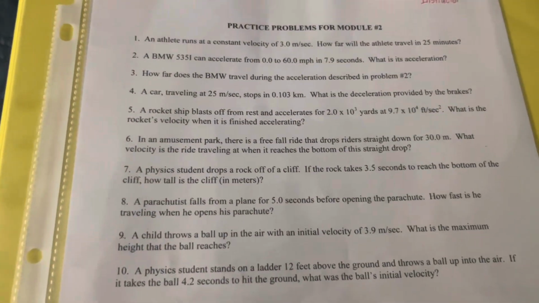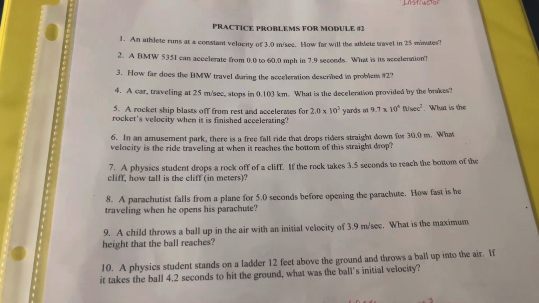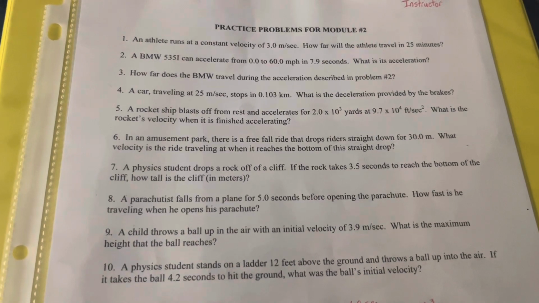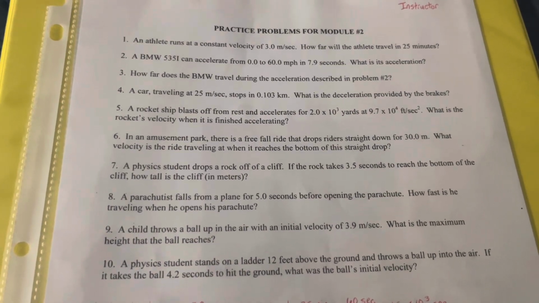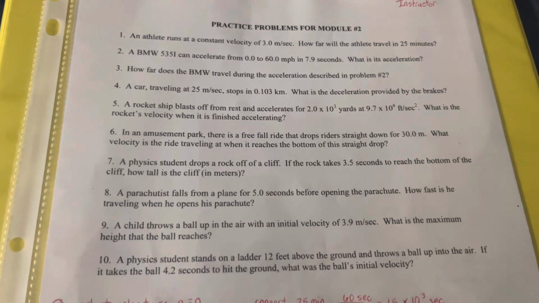Okay. Number 6. In an amusement park, there is a free fall ride that drops riders straight down for 30.0 meters. What velocity is the ride traveling at when it reaches the bottom of this straight drop?